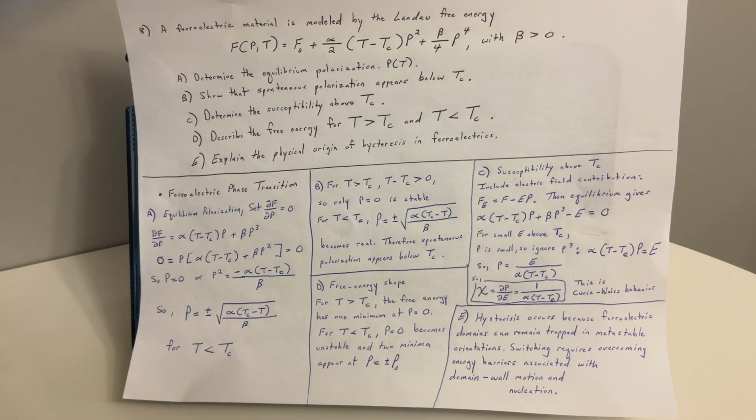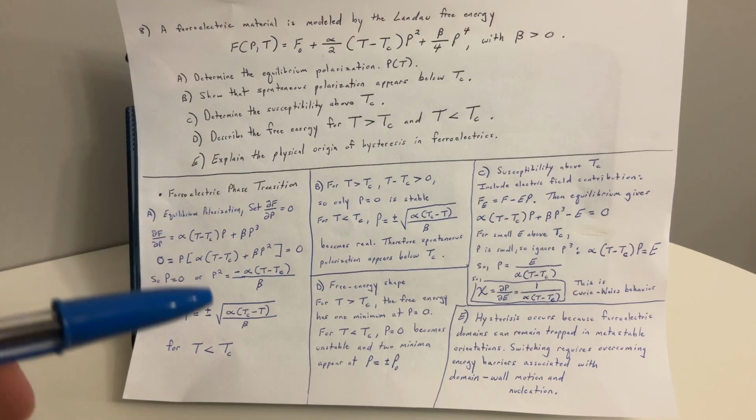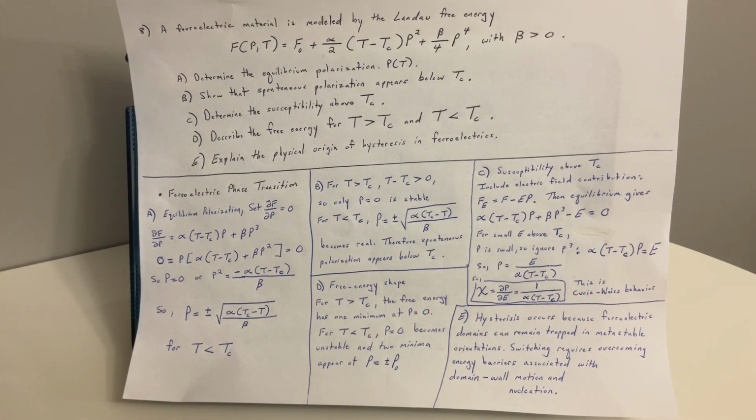Setting that equal to 0, that's P times the quantity alpha times (T minus T sub c) plus beta P squared, equals 0. So P equals 0, or P squared equals negative alpha times (T minus T sub c) over beta. So P equals plus or minus the square root of alpha times the quantity (T sub c minus T) over beta, for T less than T sub c.